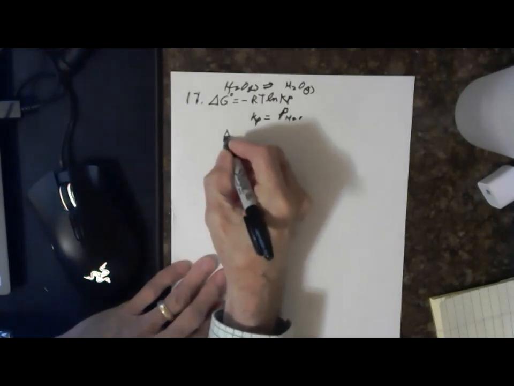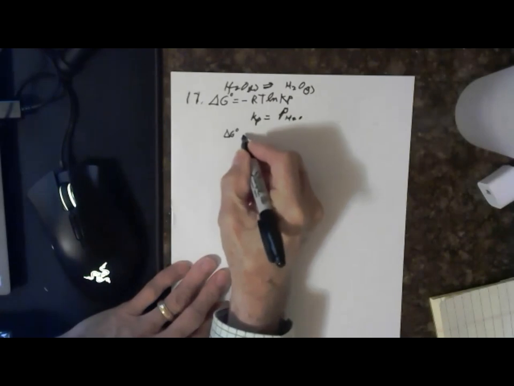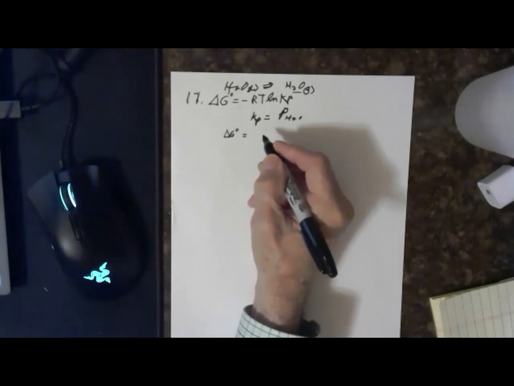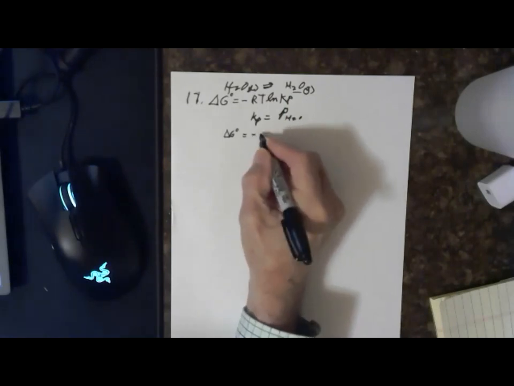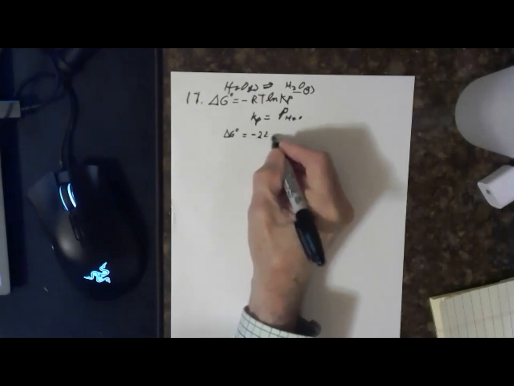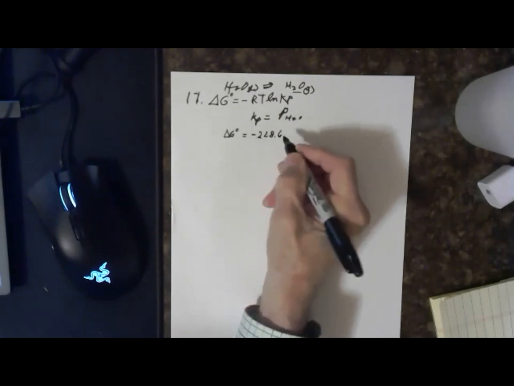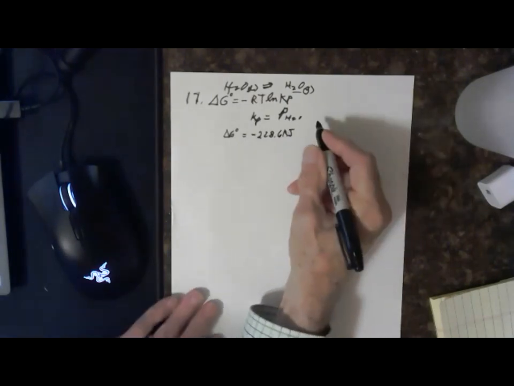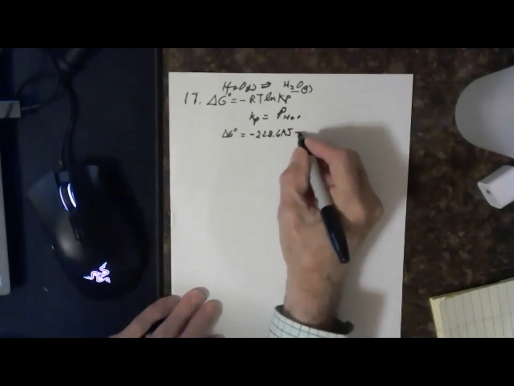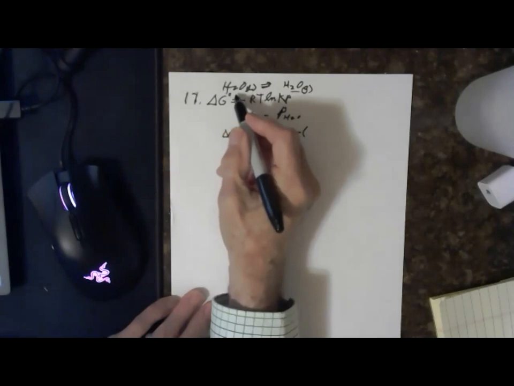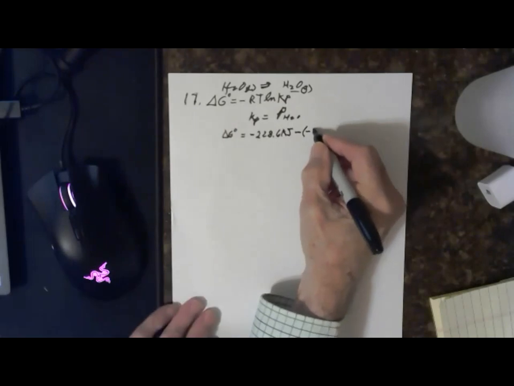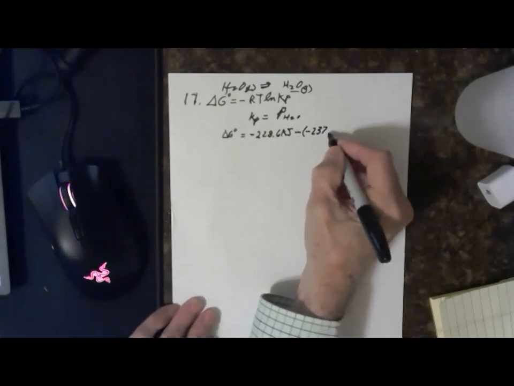So this will allow us to do the calculation. The delta G superscript for this reaction is going to be the delta G of formation of gaseous water, which is minus 228.6 kilojoules, and we have to subtract from that the delta G of formation of liquid water, which is minus 237.1 kilojoules.